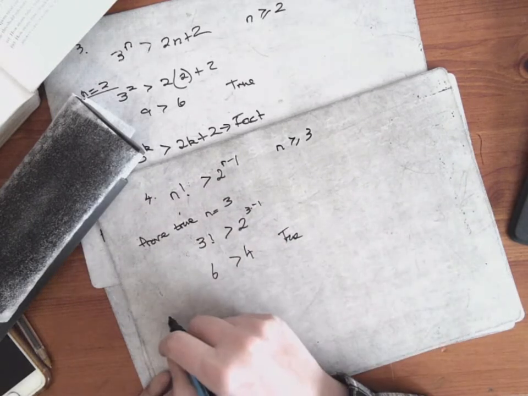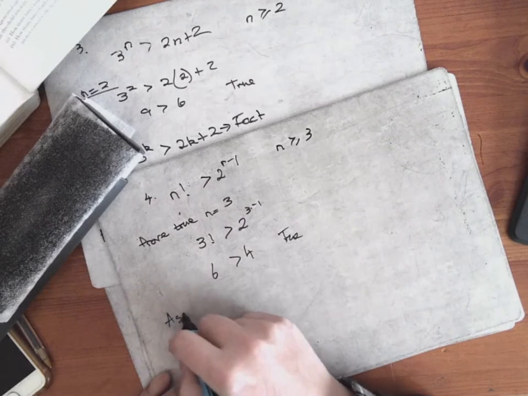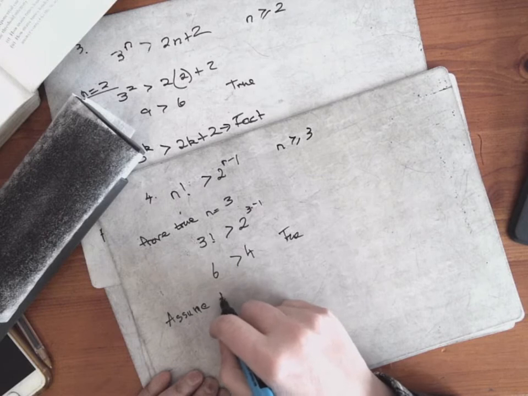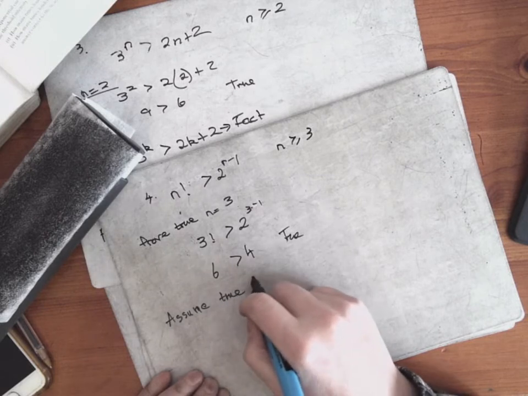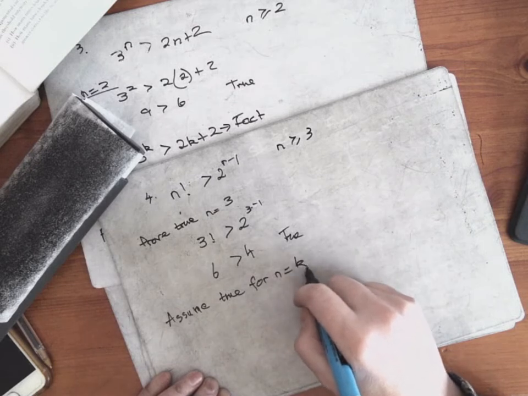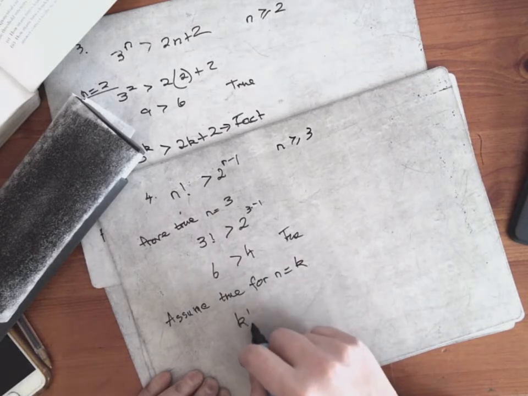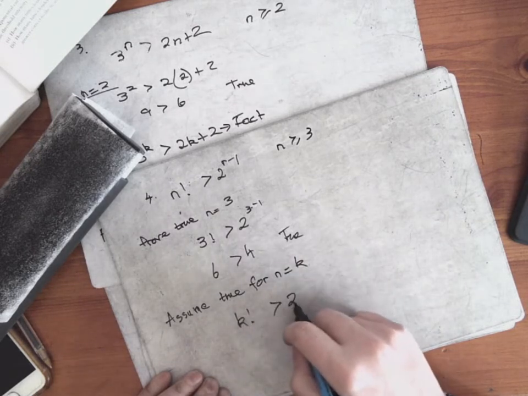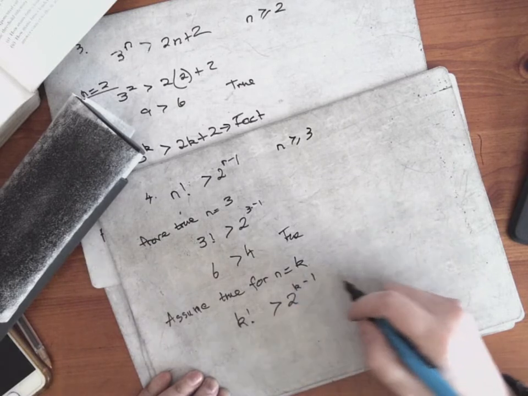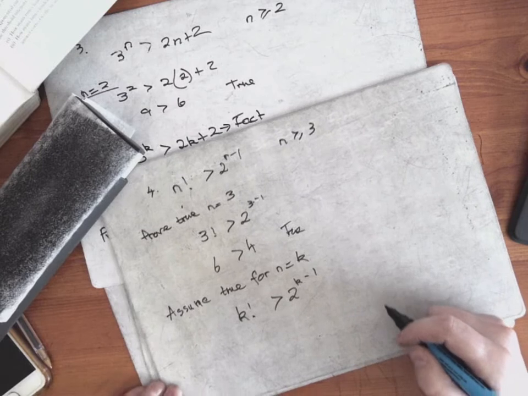Right? Assume it's true for n equals k. So that means k factorial is greater than 2 to the power of k minus 1. Okay? Right? That's a true statement.